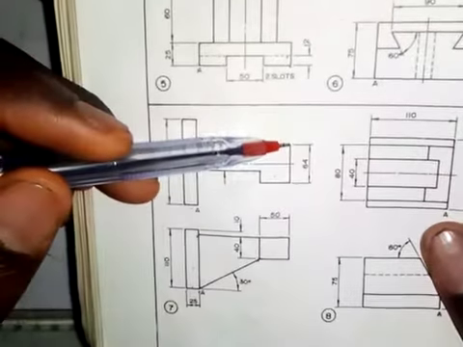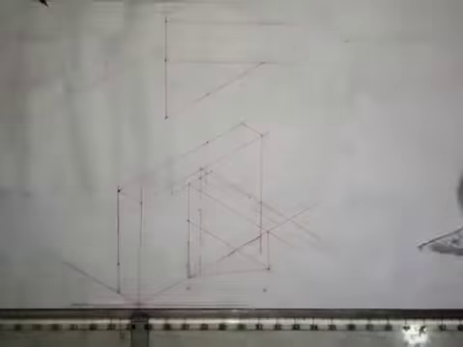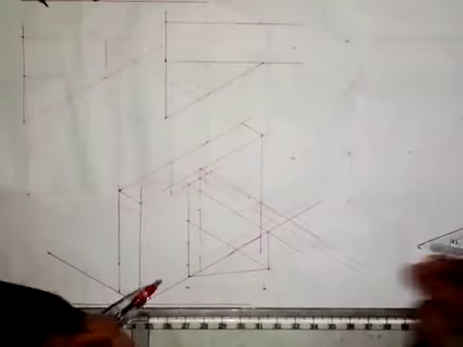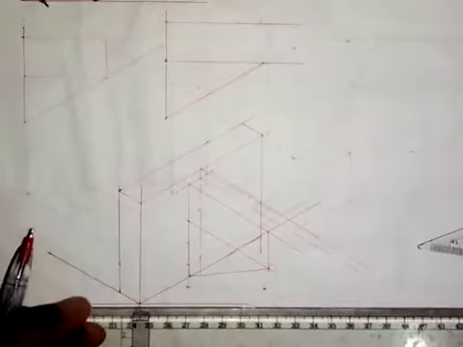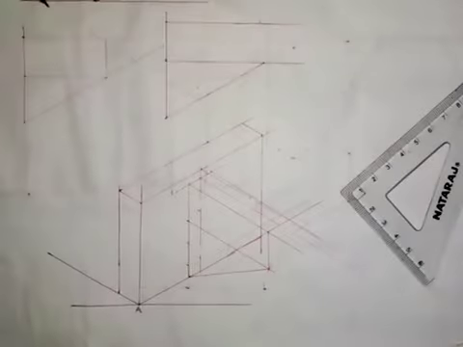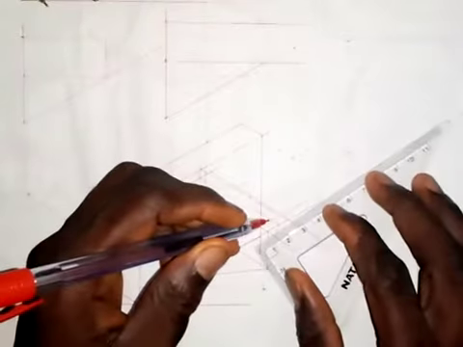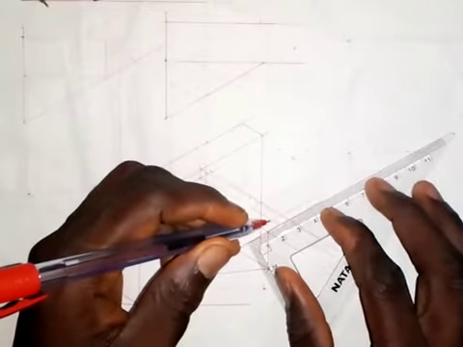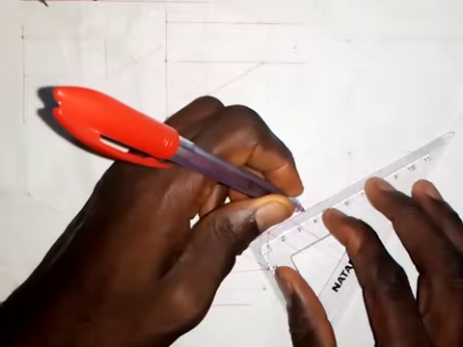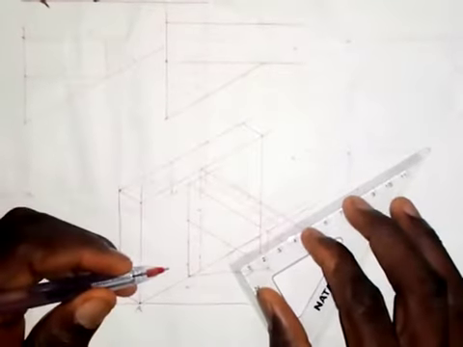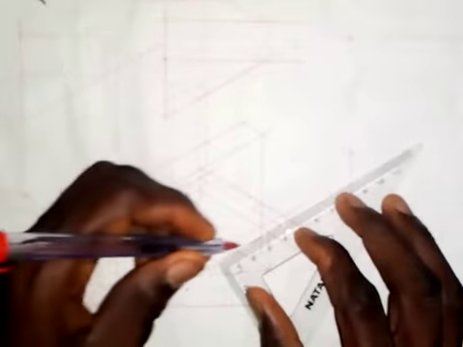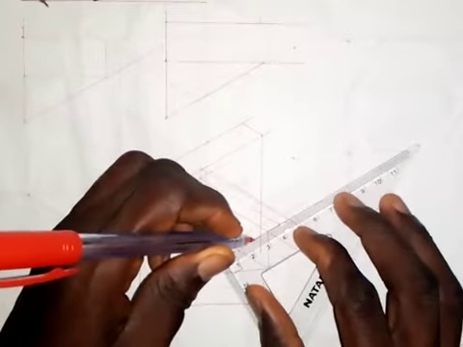So the thickness from here to here is 64 millimeters. So I will divide 64 by 2. That is 32. And then 32 by 2, that will give us 16. So I will take from this center here, I will take 16 millimeters to the right side. This is 16 millimeters here. Okay, then I will take 16 millimeters from the center here. I will take it to the left side. So this is 16 millimeters here.